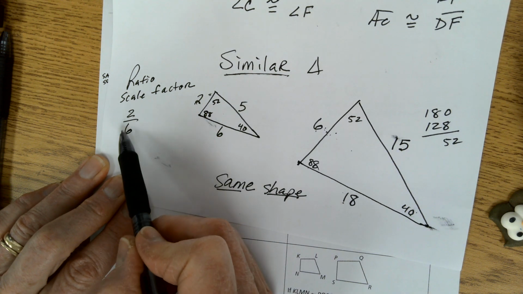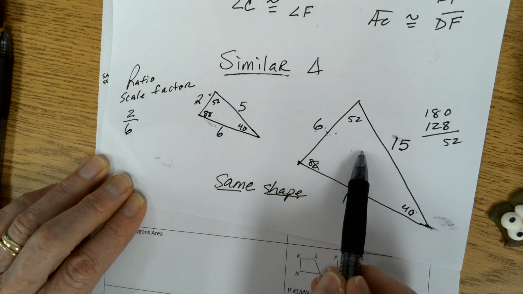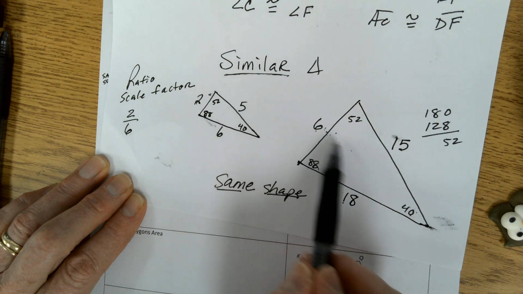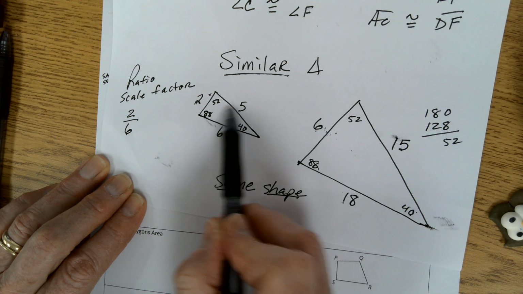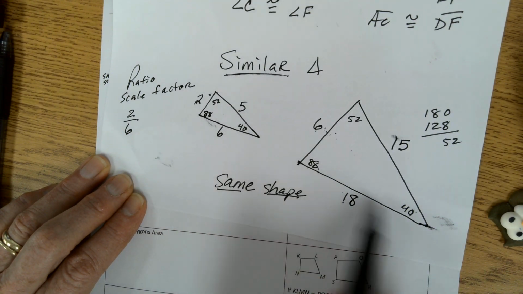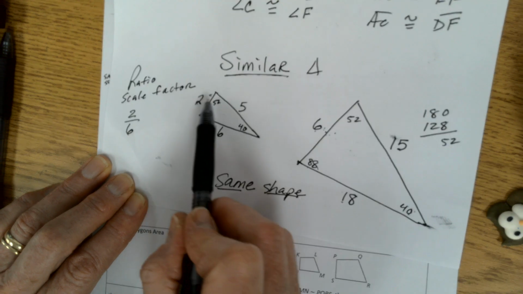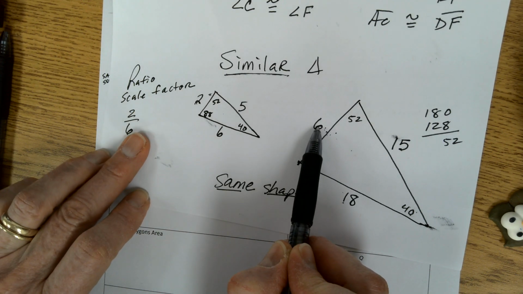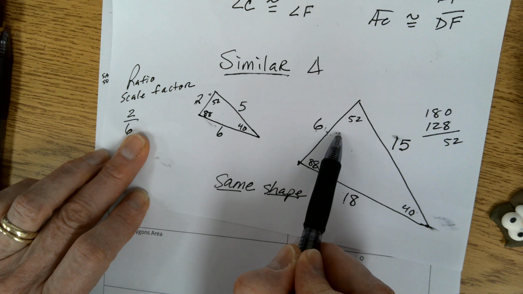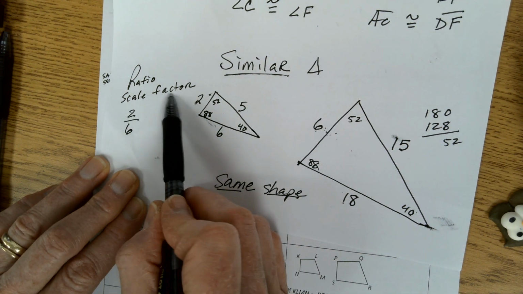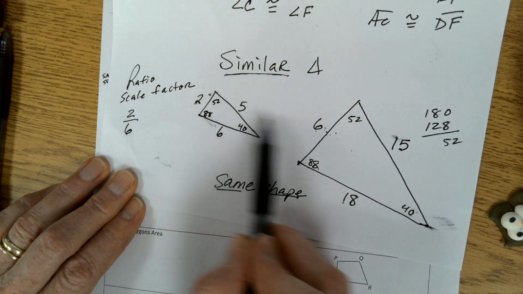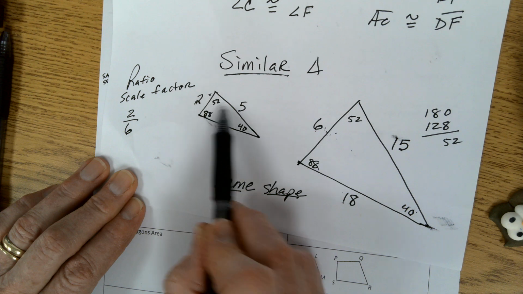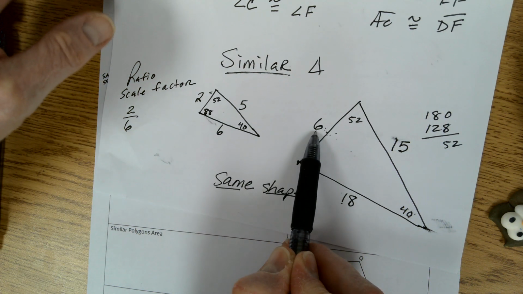I went from 2 to a 6. I went from this shape to this shape. Exactly the same shape. Corresponding angles are congruent, and the scale factor between them is 2 to 6. It's 1 to 3. This is 3 times as big. So a scale factor shows how much larger a shape is than the first one or how much smaller it is compared to the original.